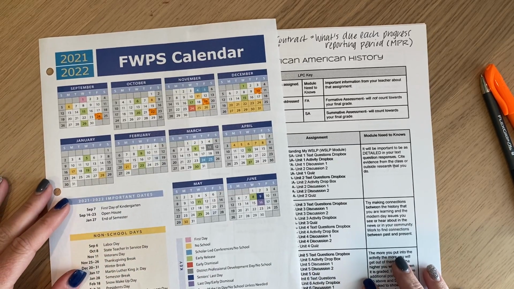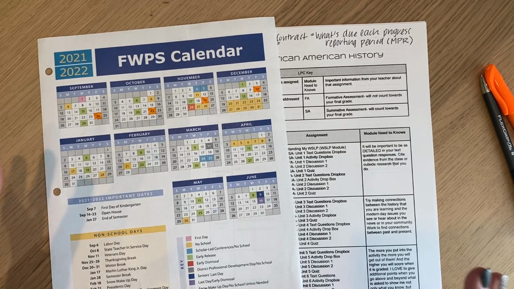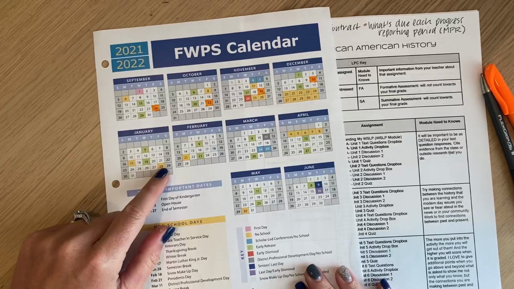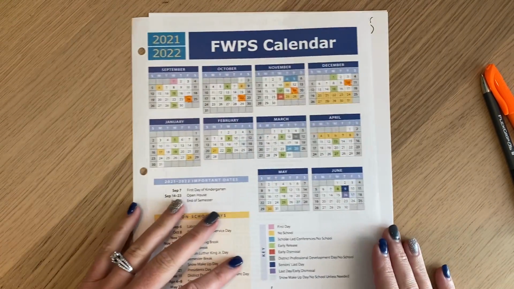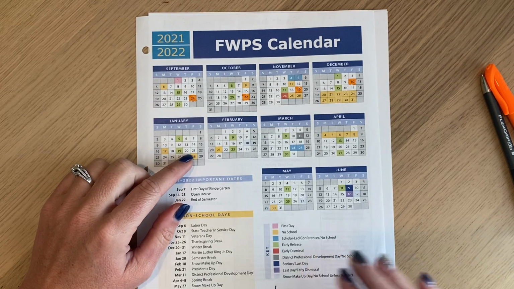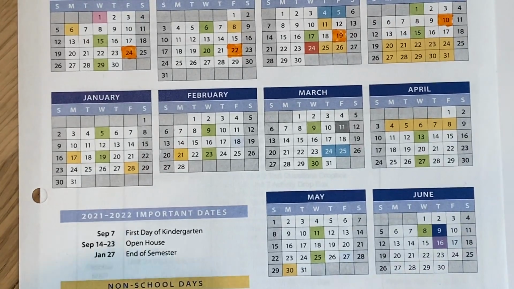So here at Internet Academy, we don't necessarily have hard deadlines or due dates. We do, but it's really just the last day of the semester. But every month, the state requires that we send you a monthly progress report. So I'm going to zoom this in a little bit.